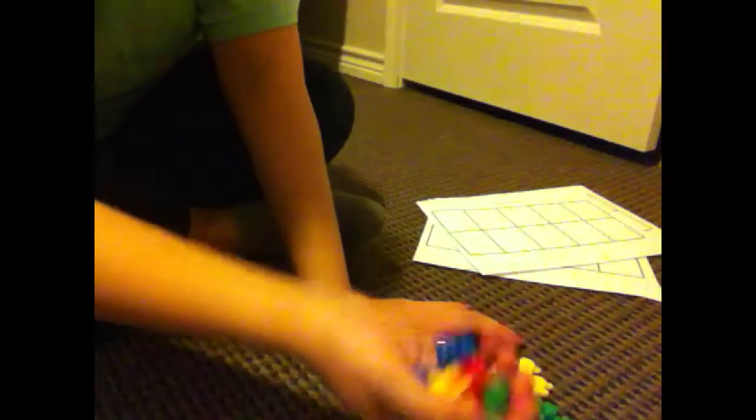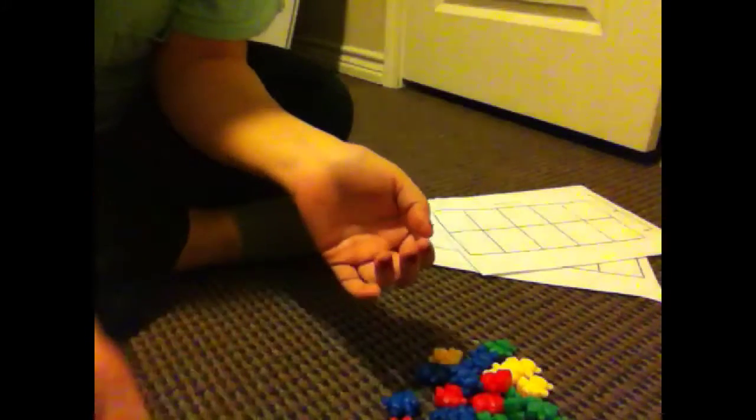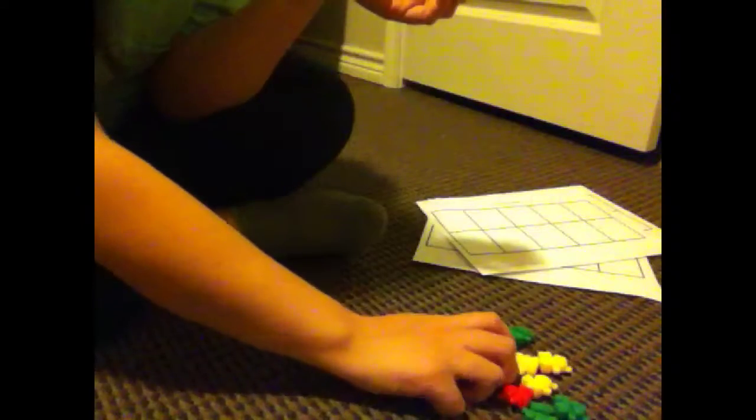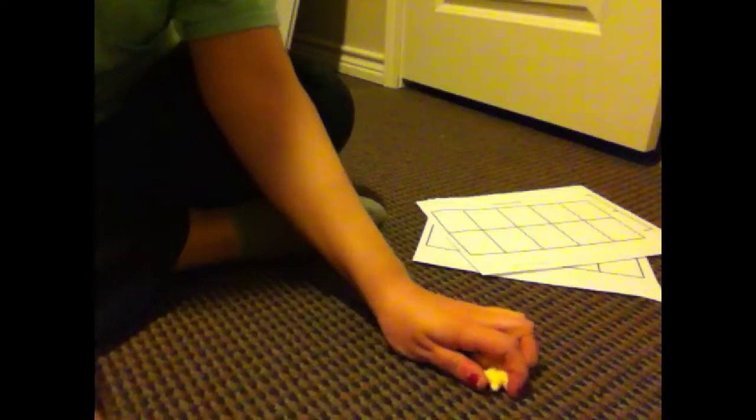Now, let's say we want to use a bigger number, like 5. So we can count out 5, 10, 15, 20, 25, and 30.